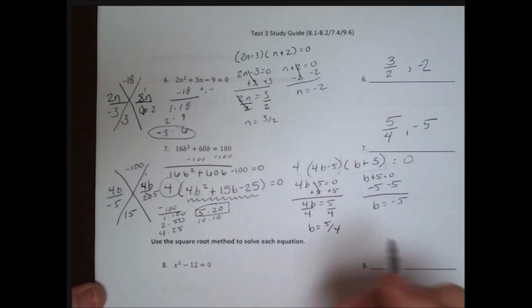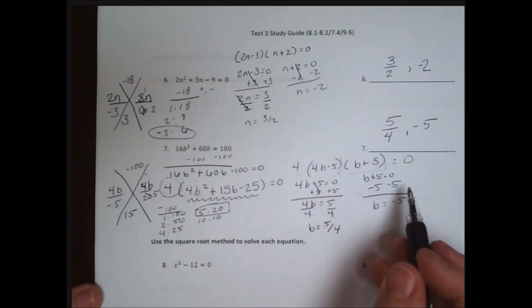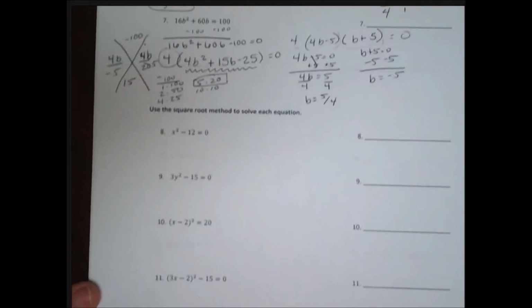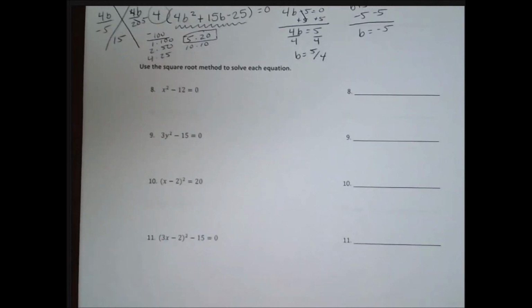So your answers are 5 over 4 and -5. All right, in the next section, they asked us to use the square root method. So in this method, you have to get the perfect square by itself first.